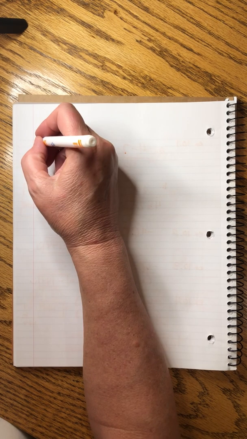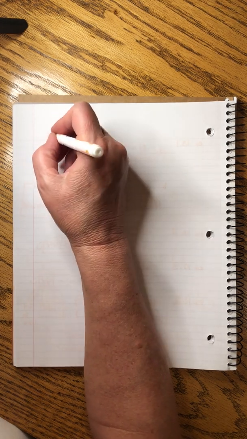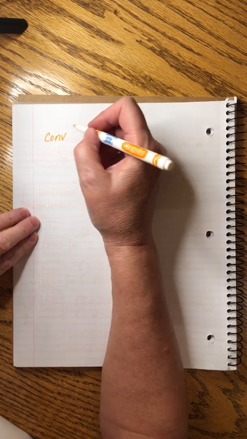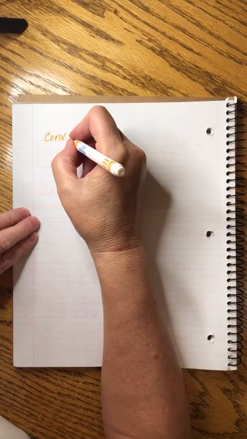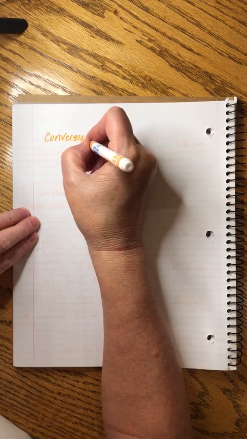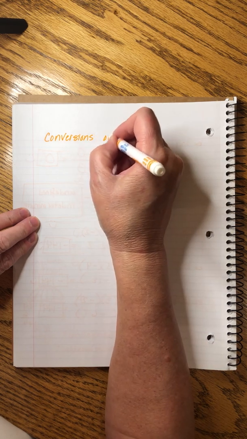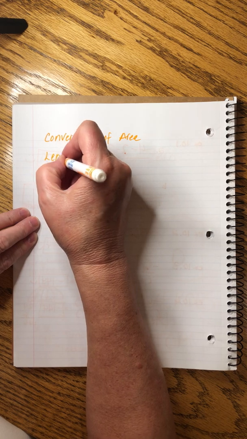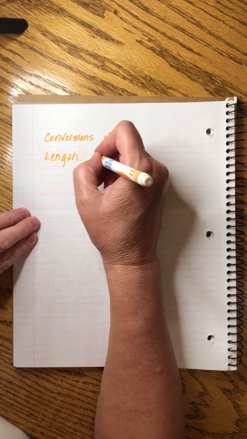Last topic. Conversions of areas. Okay, we've talked about using unit multipliers to convert units of measure, say from inches to miles or feet to meters, right? Okay, so we've done length conversions.